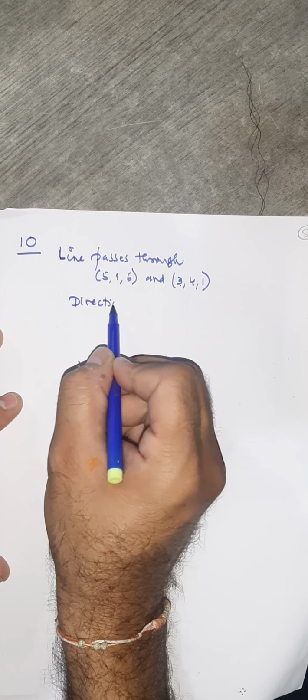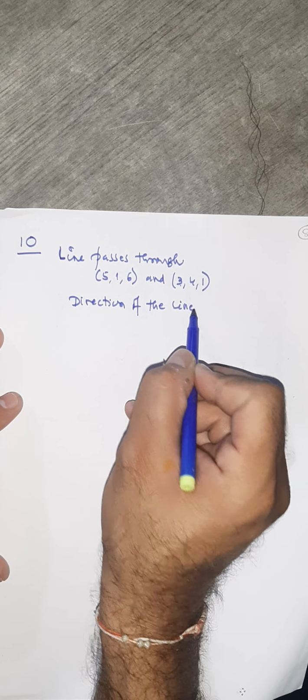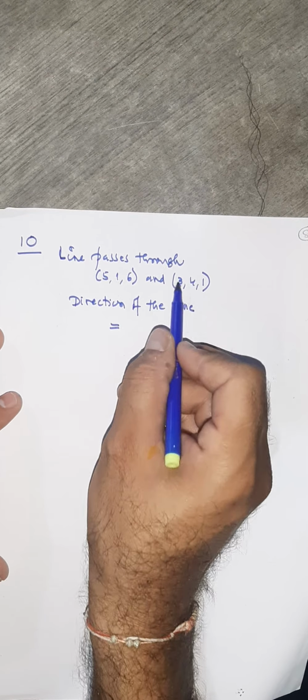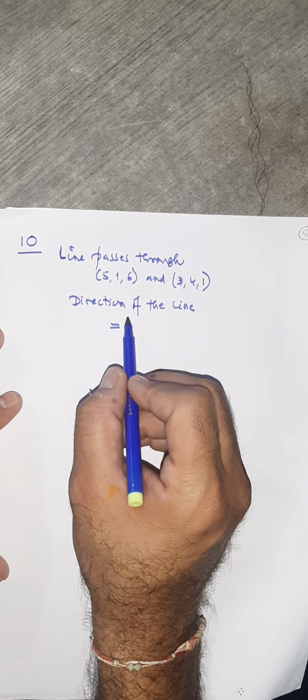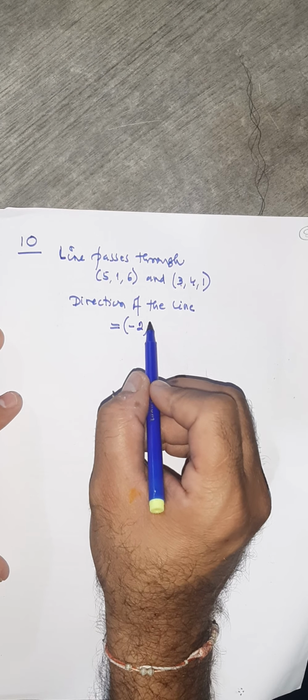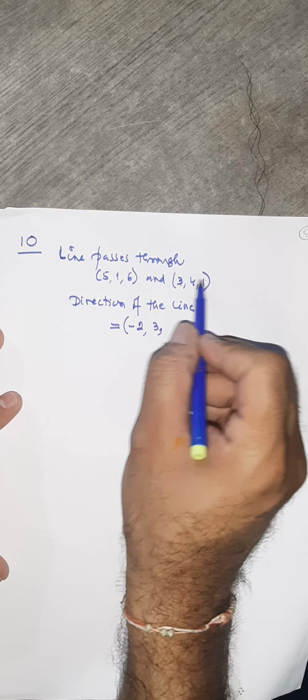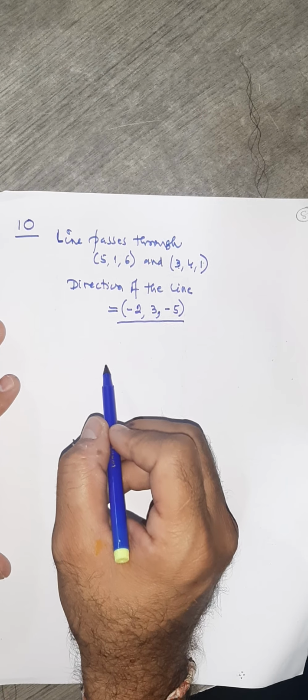We did it earlier. Direction of the line, which you also refer to as direction ratios: 3 minus 5, which is minus 2; 4 minus 1, which is 3; and 1 minus 6, which is minus 5. This is the direction of the line.